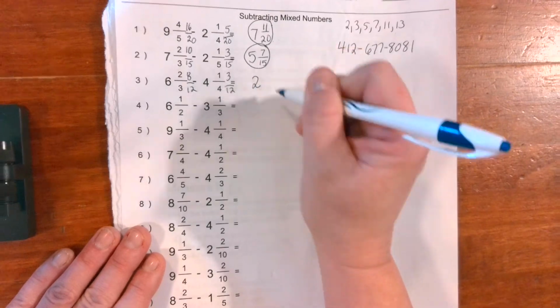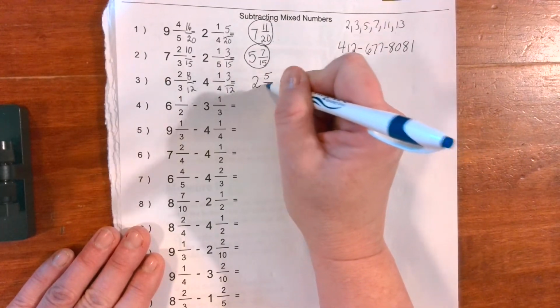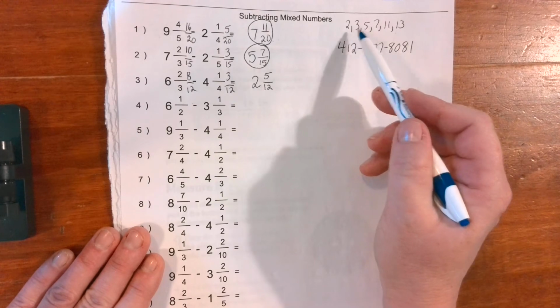6 minus 4 is 2. 8 minus 3 is 5. And we're talking about twelfths. Can't divide by 2. Can't divide by 3.